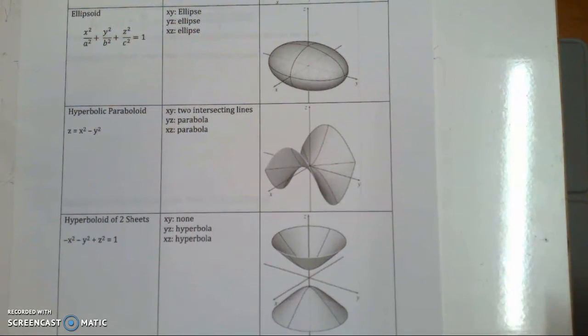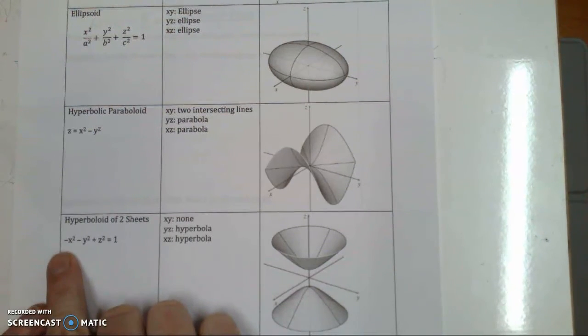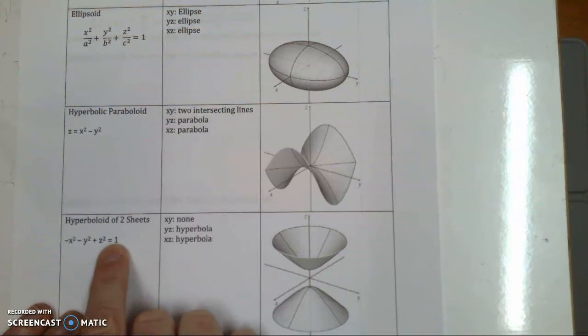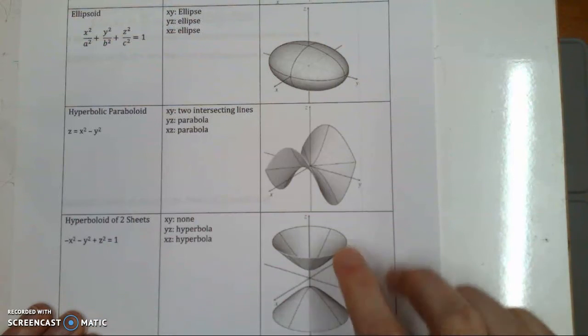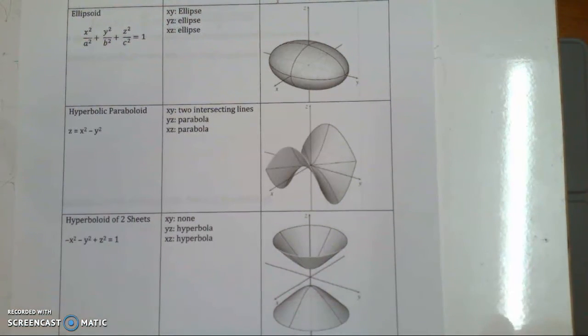And the fourth option we're going to look at here is a hyperboloid of two sheets. It almost looks like we've got two separate cones. Again, they're not cones because they don't come to a sharp point, but that's vaguely what this looks like. What I want you to notice is they're all squared. Two of them are negatives, and one of them is positive. And that's what makes that hyperboloid shape.